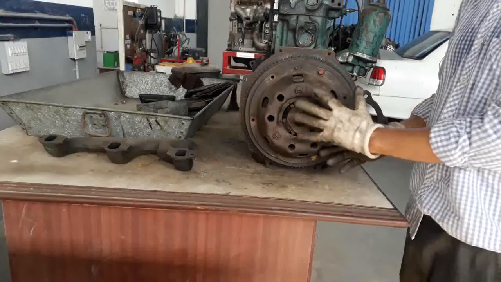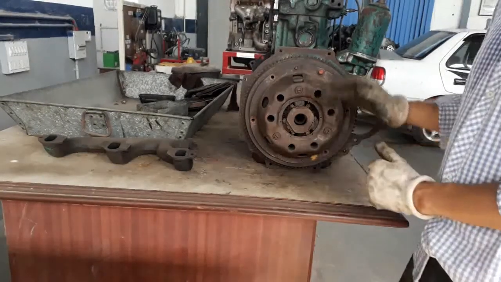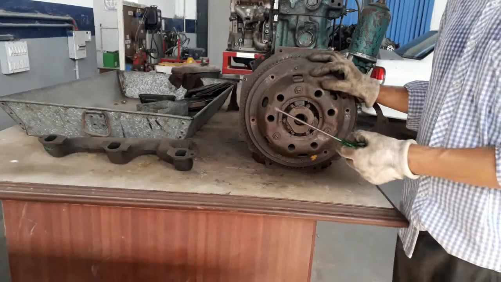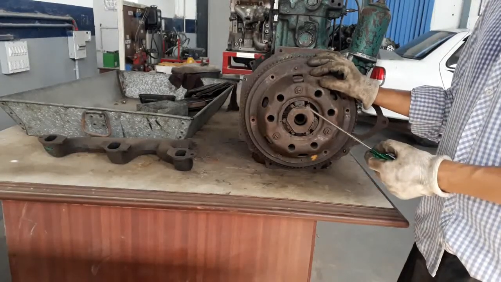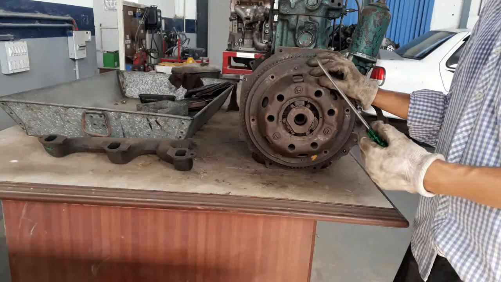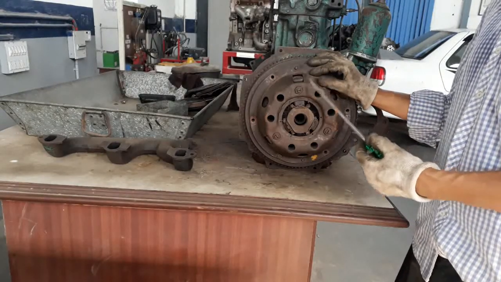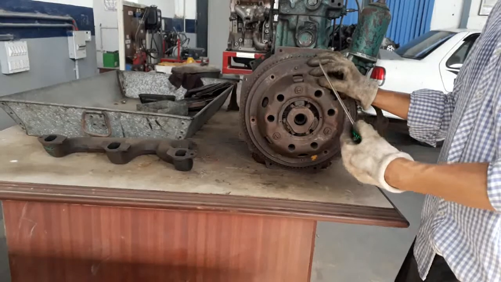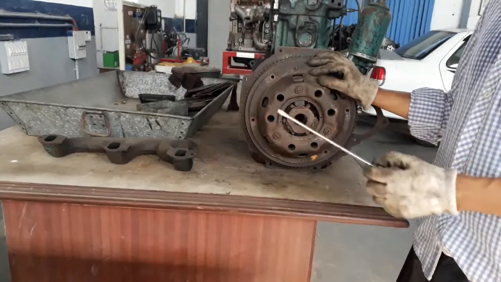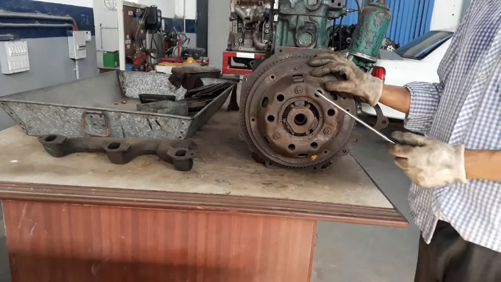Now, what are the requirements of the clutch, or the material requirements of the clutch unit? First of all, torque transmission.